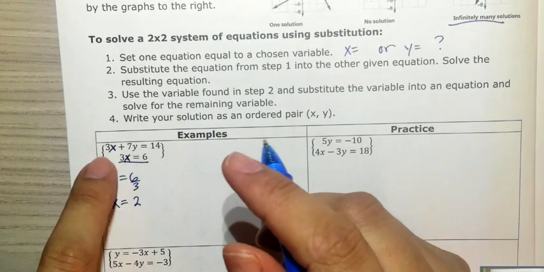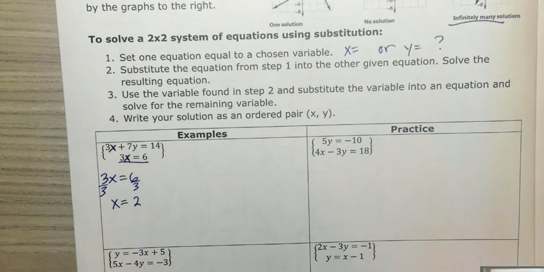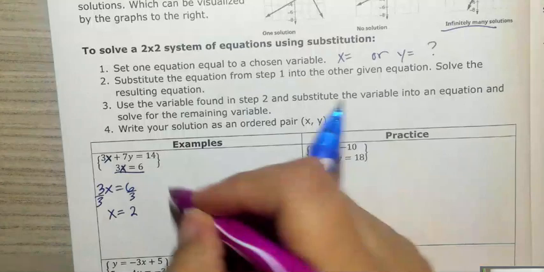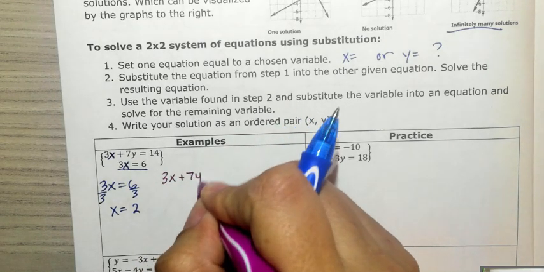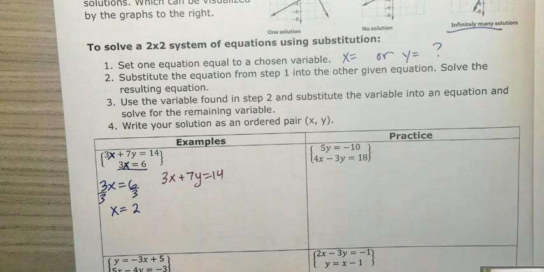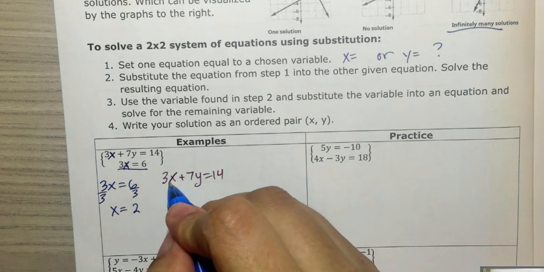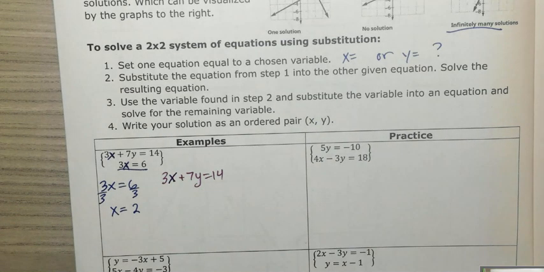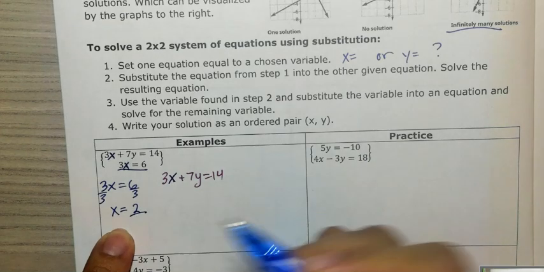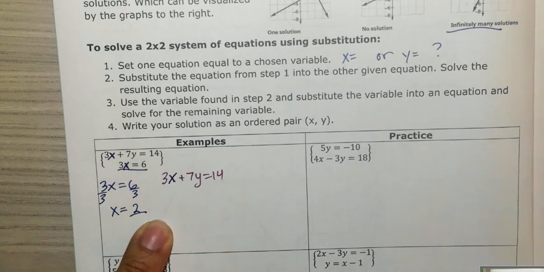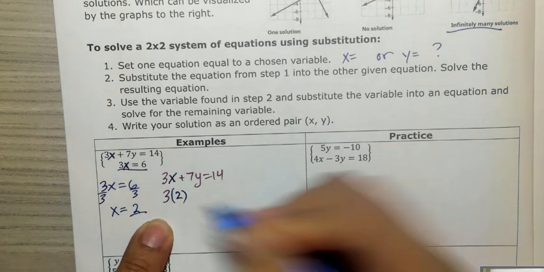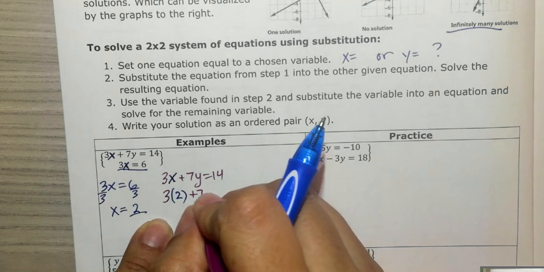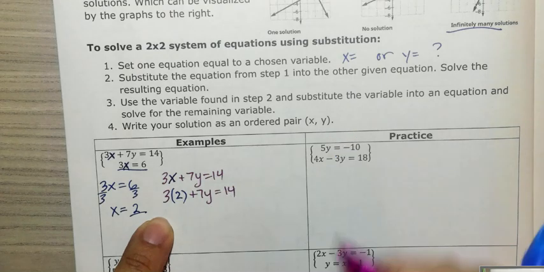So I'm going to write that other equation as 3x plus 7y equals 14. And once again, this x will be replaced with what we have here. So we're going to write it as 3 times 2 plus 7y equals 14. So that is the second step.